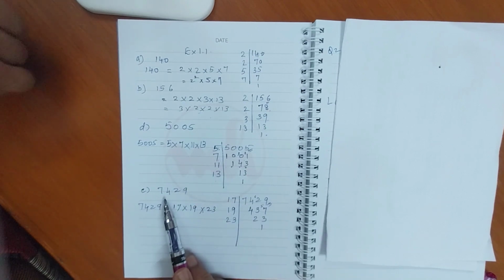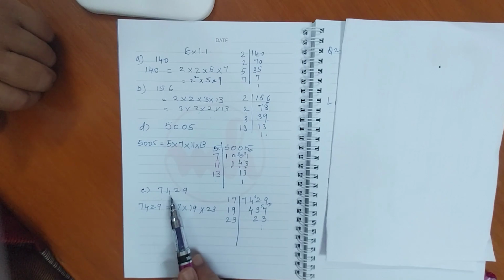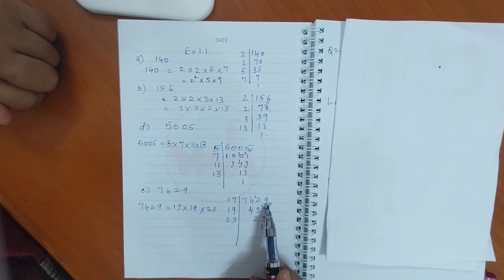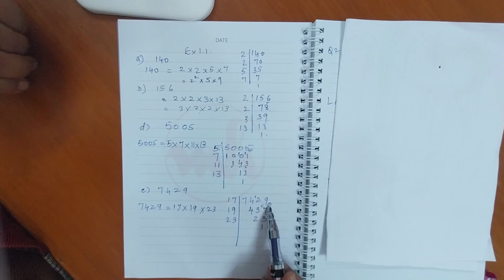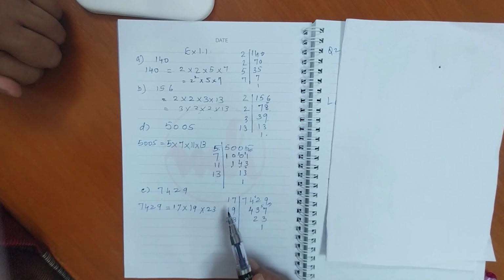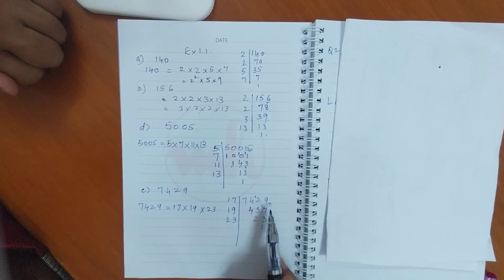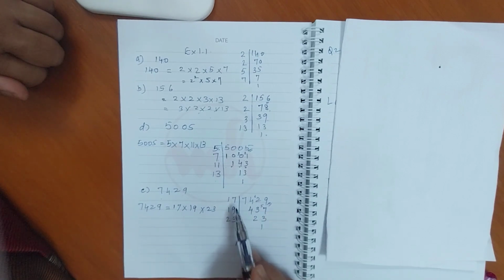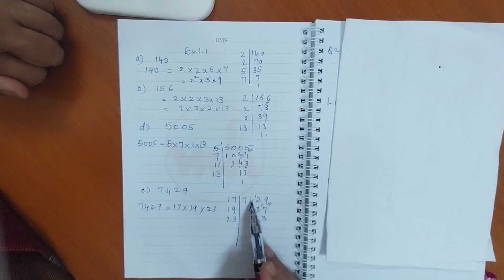Let's take one more number, the last part, 7,429. You have to start testing it with the prime numbers 2, 3, 5, 7, 11, etc. This was quite a big number and it was not divisible by 2, 3, 5, 7, etc. I directly had to go to 17. 17 fours are 68, then 6 remaining, 62. 17 threes are 51.